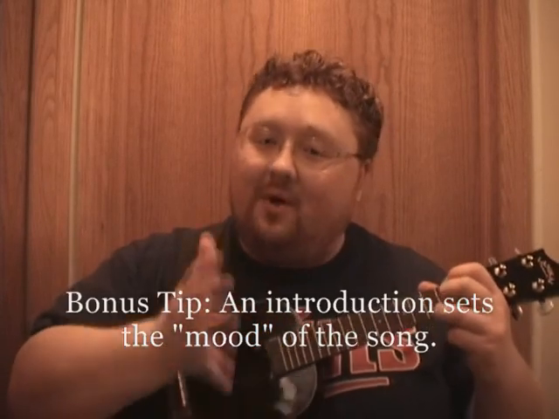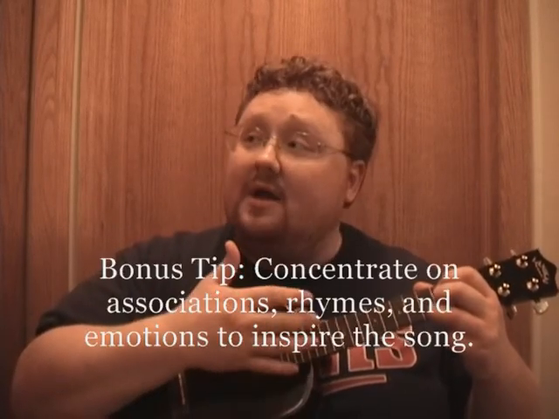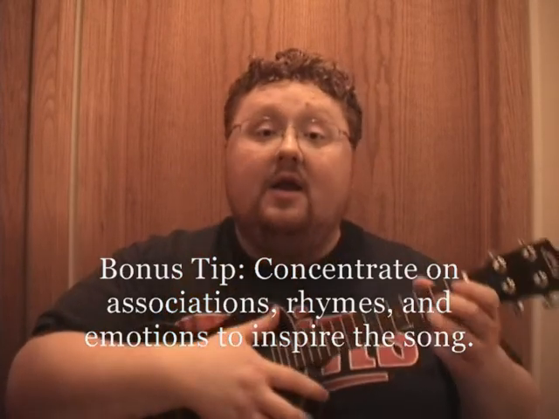And then starting the song. It's not much time, but what you can do during that amount of time is take that suggestion and then fill the pot with ideas that associate with the suggestion. If the topic is dog, you can think of things that associate with dog, words that rhyme with dog, how you feel about dogs, emotions.